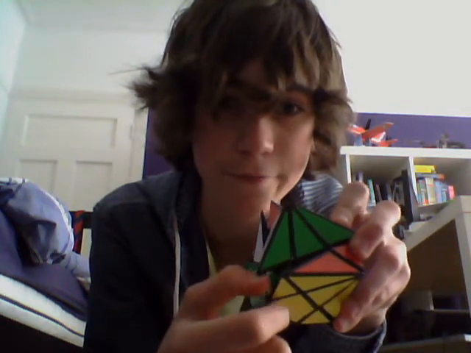Right, so now we're going to move on to the actual Axis Cube. I'm just going to quickly describe the process. You need to do what I call the layer flip, where you basically flip a section of the middle layer.